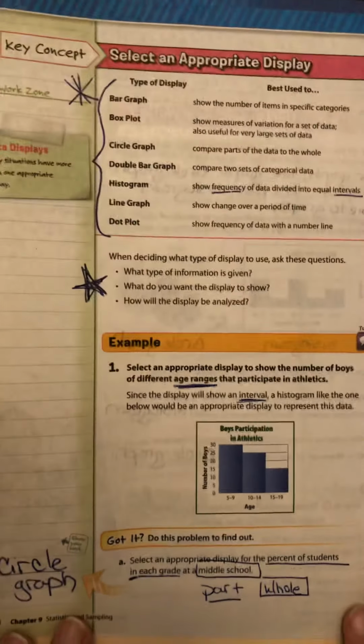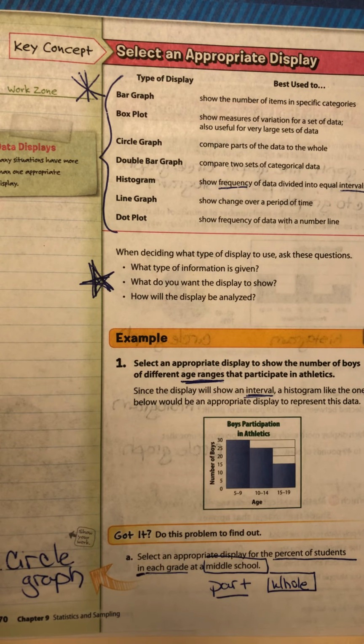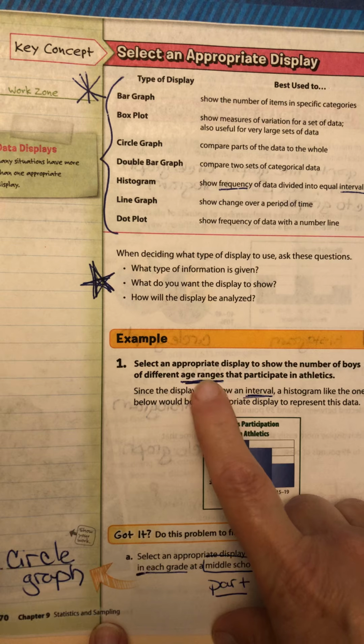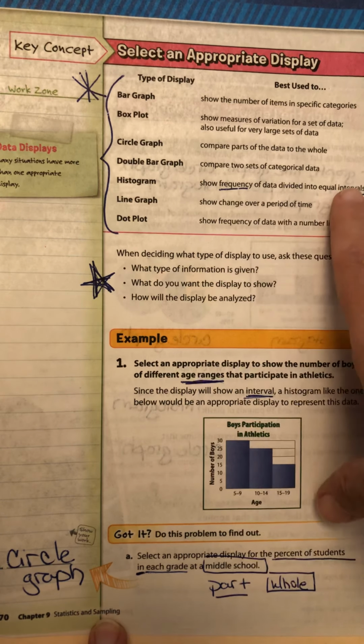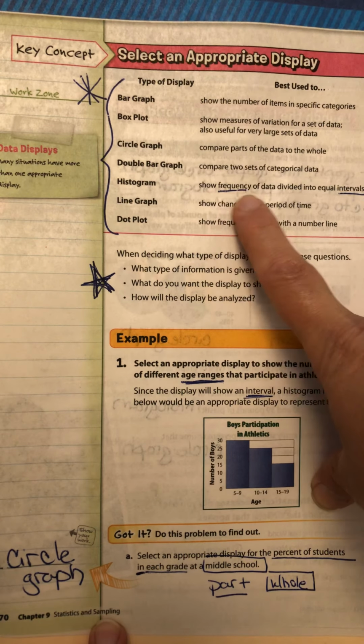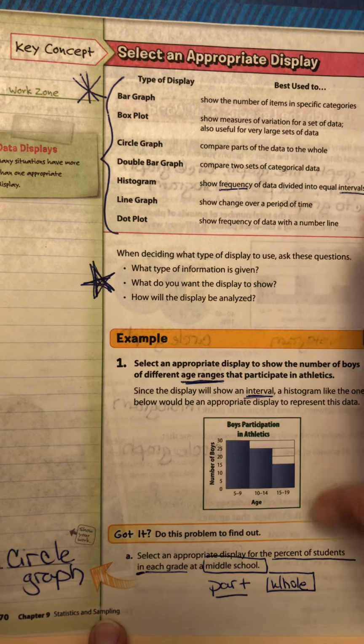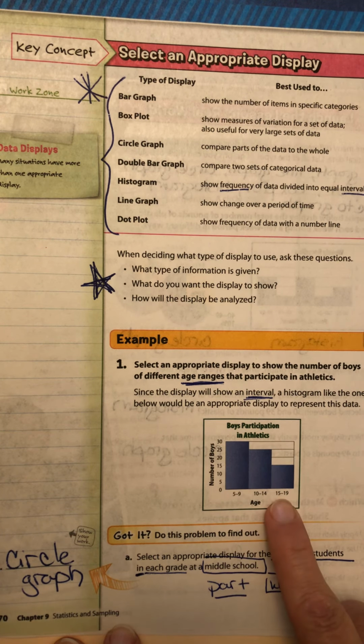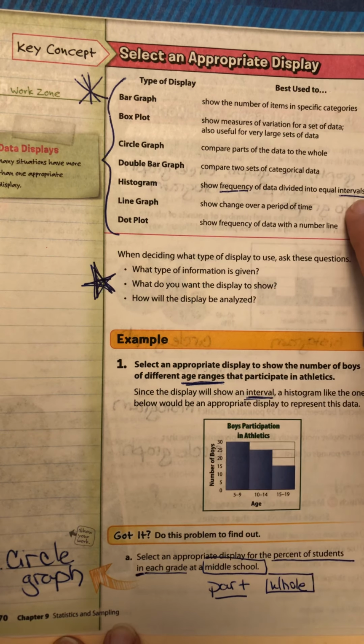So let's look at our first example. It says, select an appropriate display to show the number of boys of different age ranges. There's our key right there, ranges. So we are going to use the histogram because it's a range, 5 to 9, 10 to 14, 15 to 19. So since we're doing intervals, intervals is histogram.